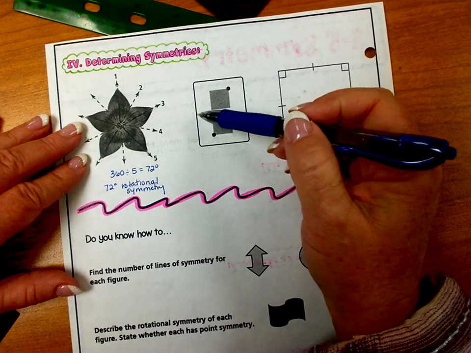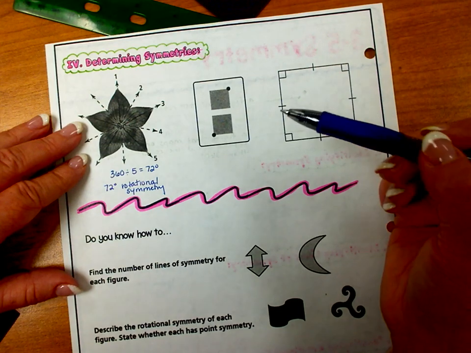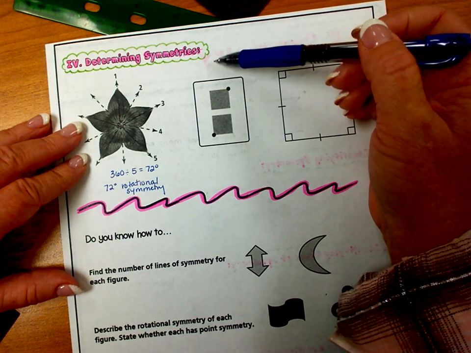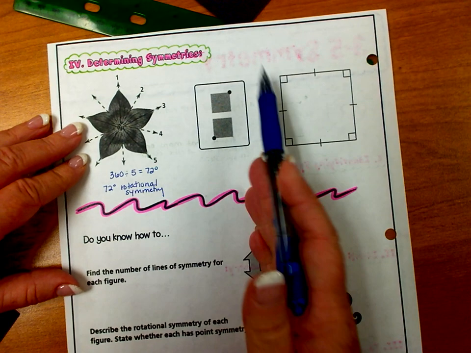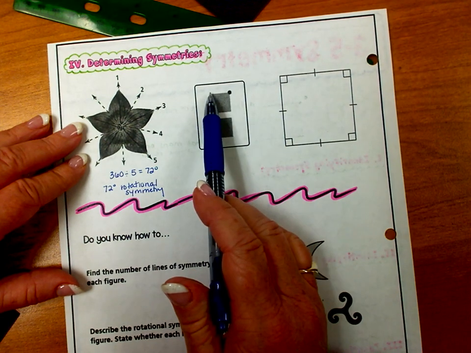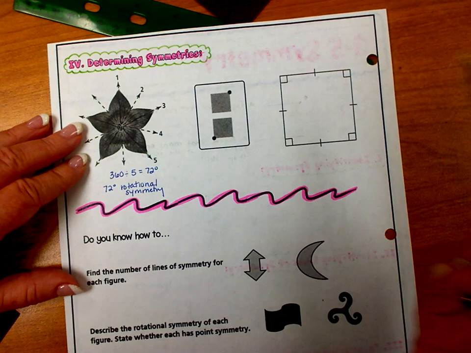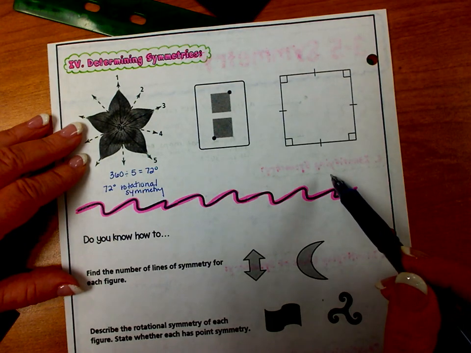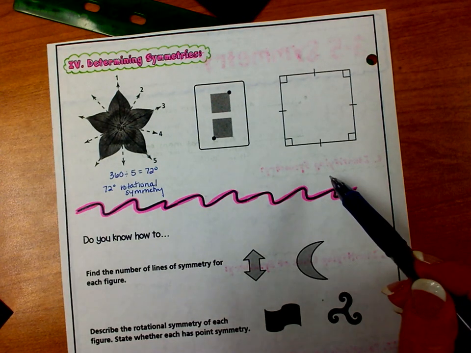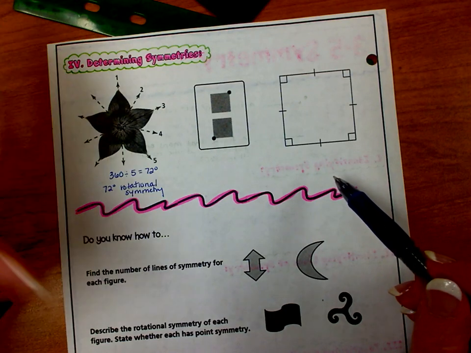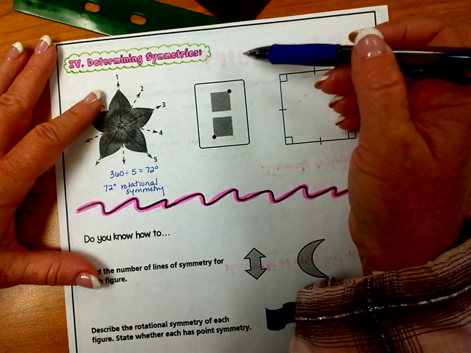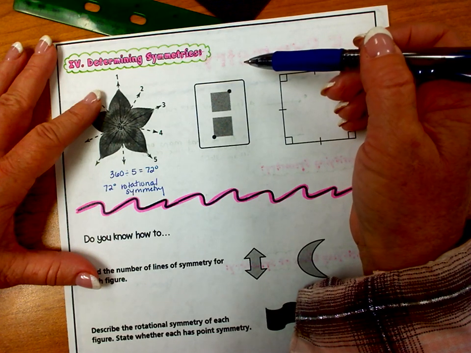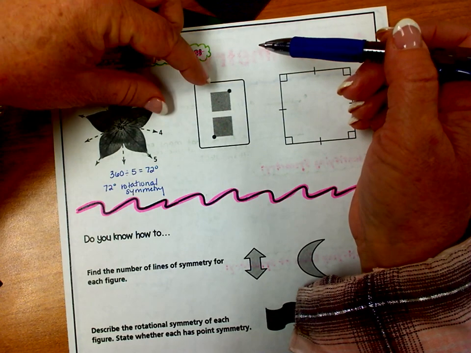In the second figure right here, we have no lines of reflection. Ordinarily, we could draw one down here, but when you flip this over, this dot is going to be right here. It's not going to have the same orientation. So, although it has no lines of reflection, it does have 180-degree rotational symmetry.